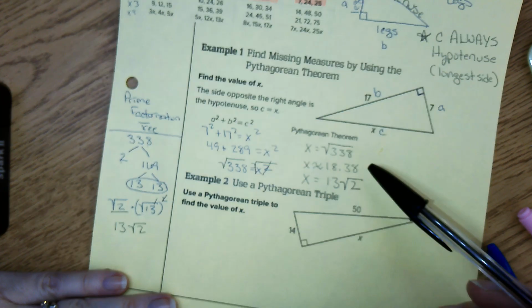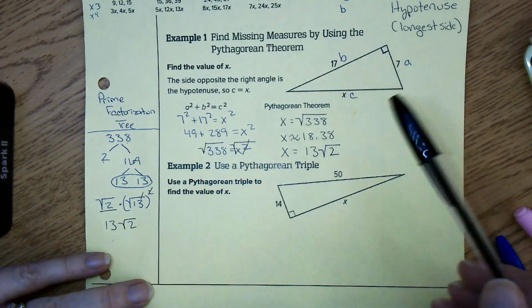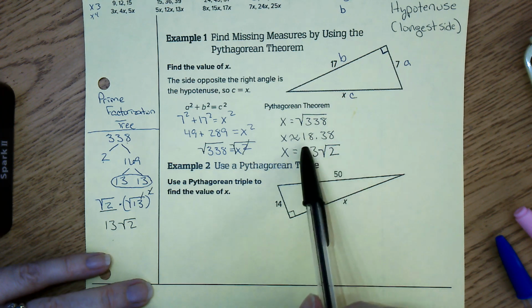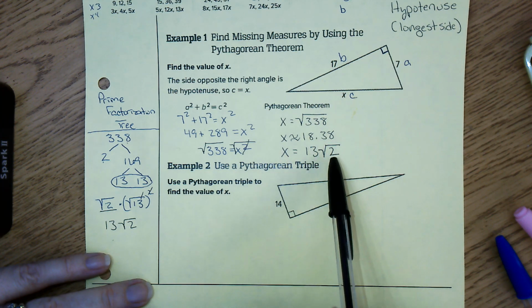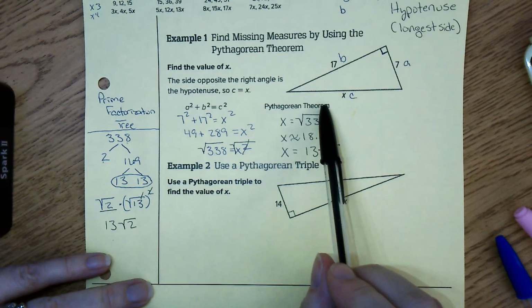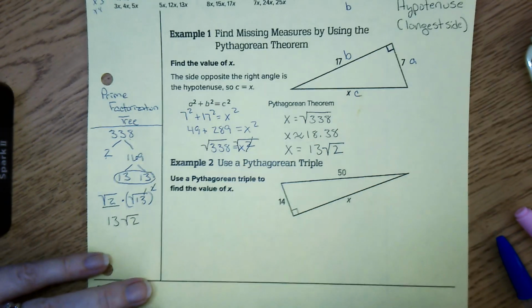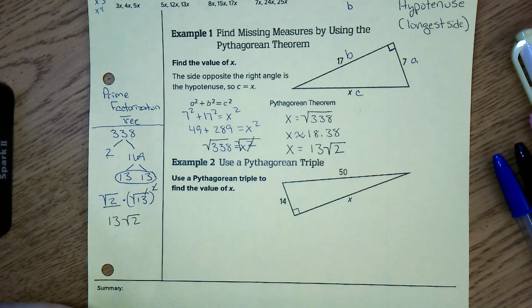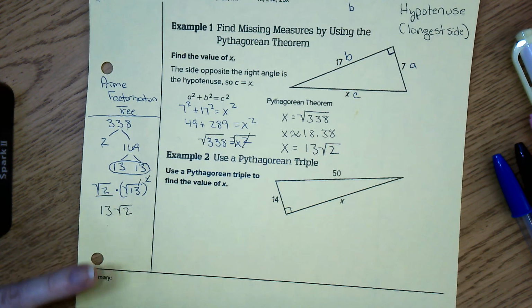There are different math scenarios where sometimes we will be using the decimal and sometimes we will be using the simplified radical version of our answer. Okay? So we'll be reviewing prime factorization trees as we go along through this unit. All right, using the Pythagorean triple.